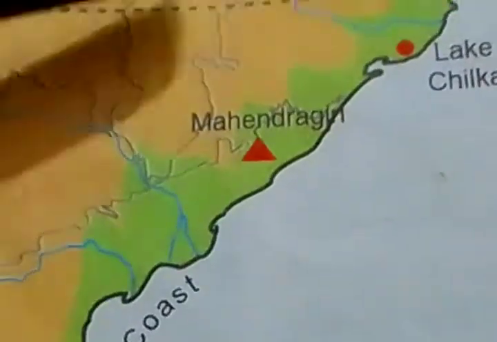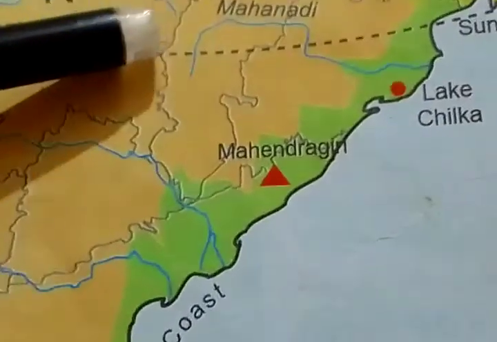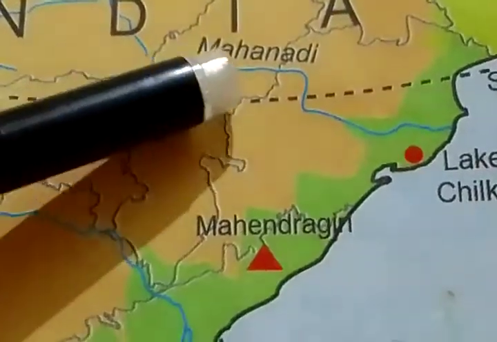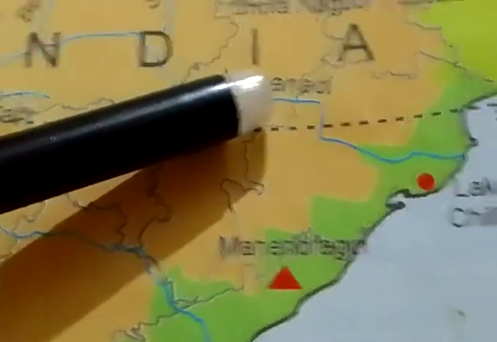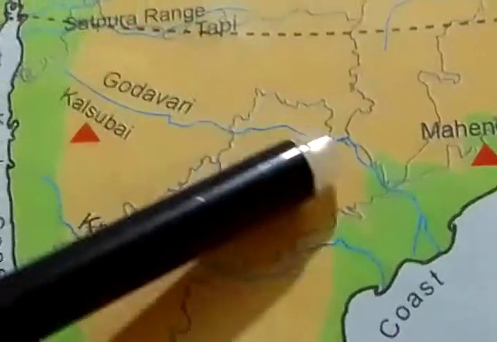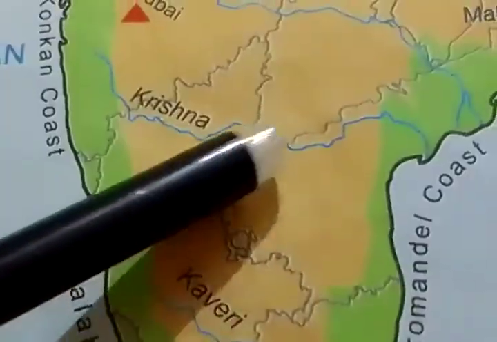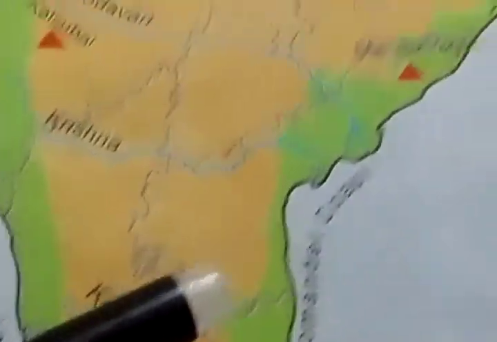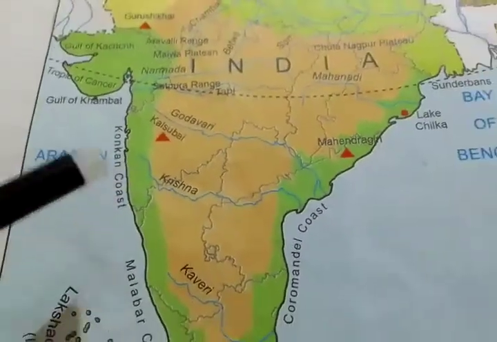This range is divided by many river valleys. You can see here the Mahanadi, the Godavari, then Krishna, then Kaveri. Clear? The Western Ghats now.